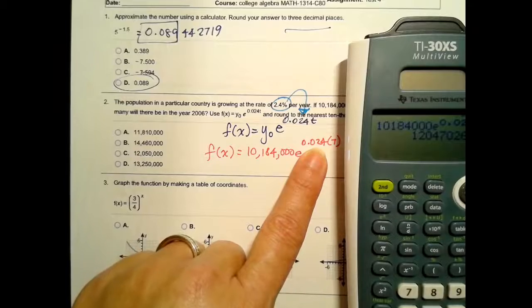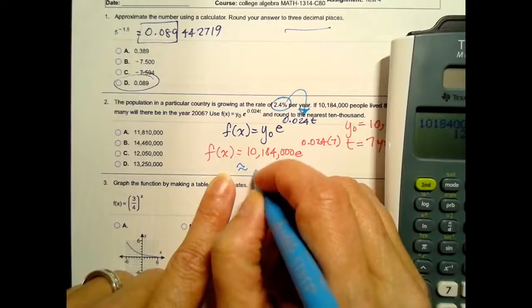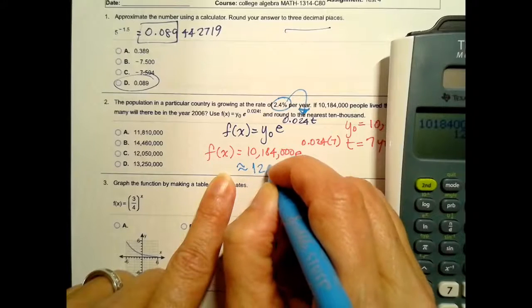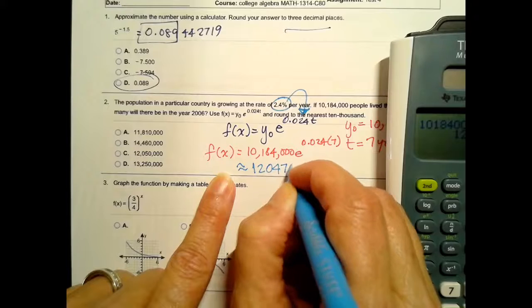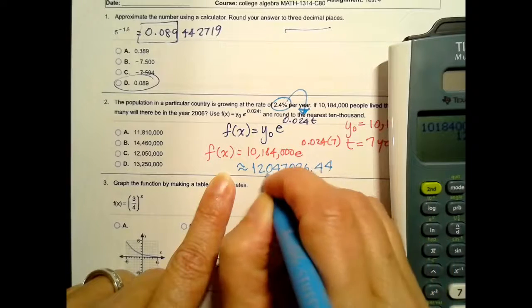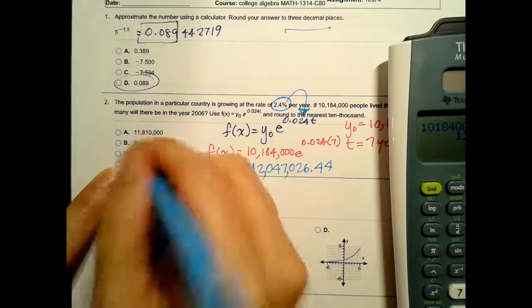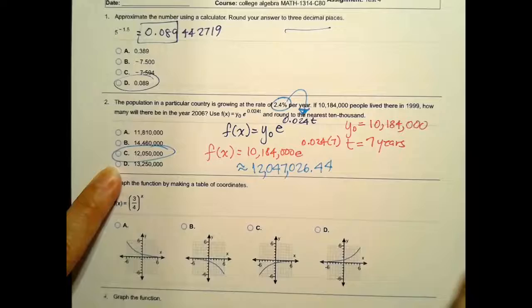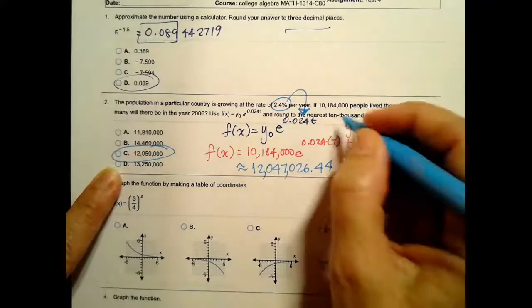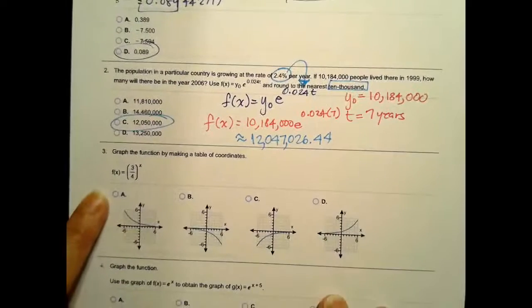And so that's going to give you approximately, remember whenever we have these exponentials and we're using the e, we're not going to always get the exact answer. So we got 12,047,000 some change. So the answer is 12,050,000, round to the nearest 10,000.